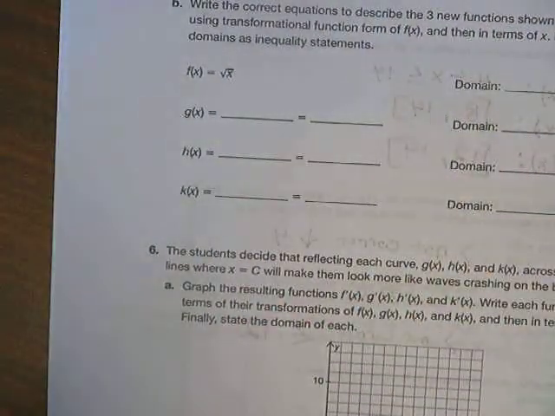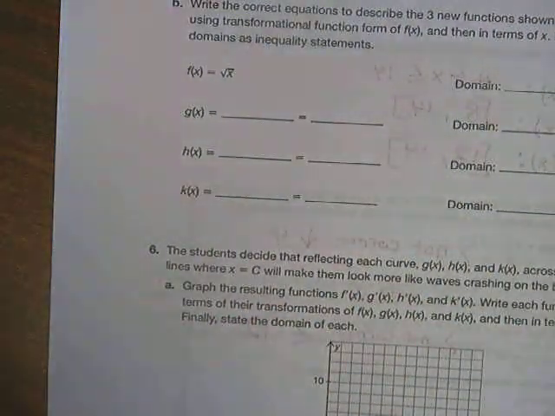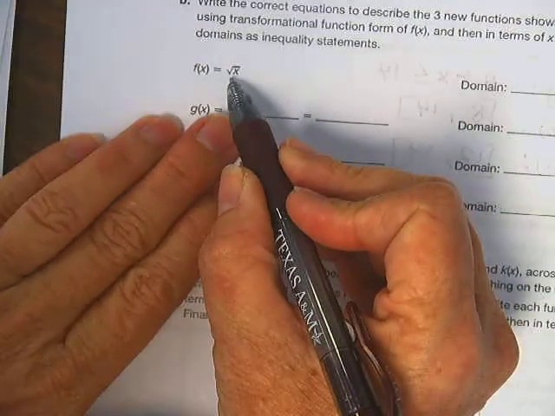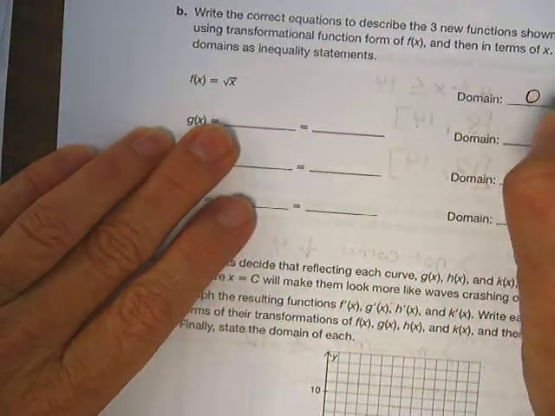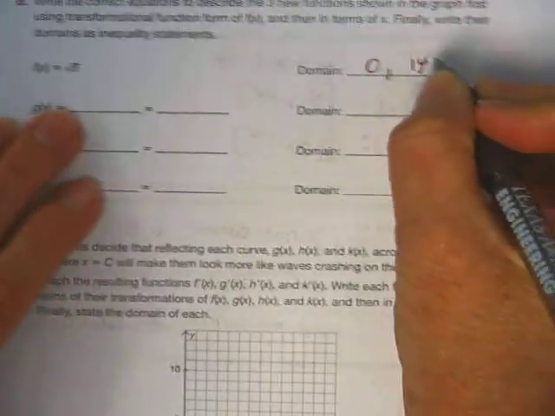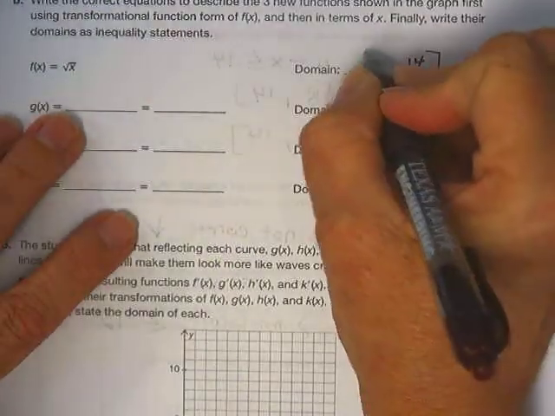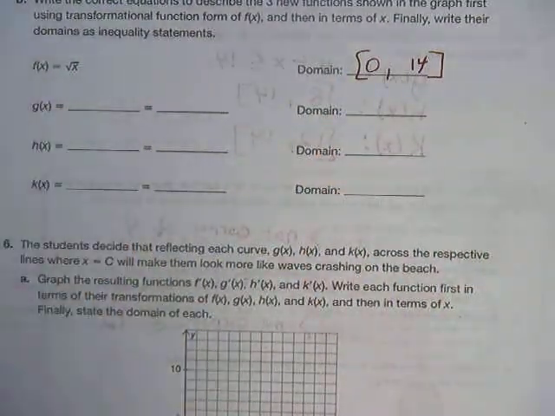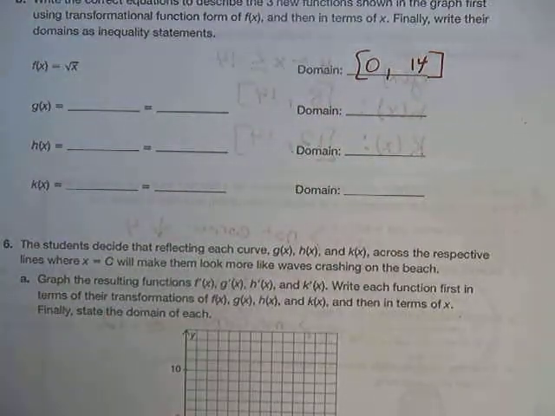Okay, so let's look at our transformational functions. Our original function was the square root of x, and that domain was from 0 to 14. We use the brackets because 0 and 14 are both included.